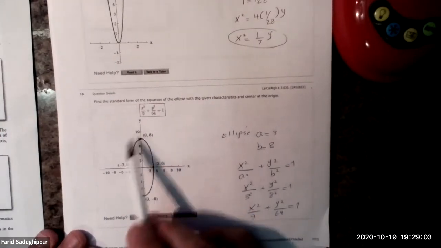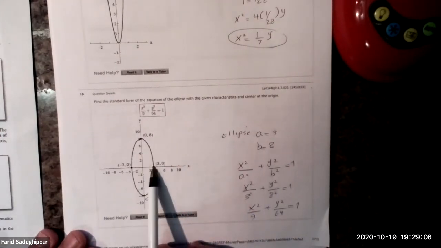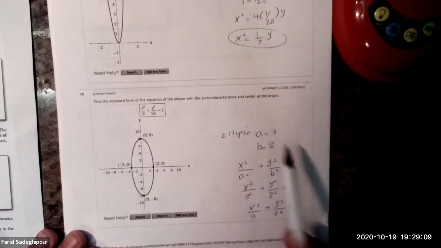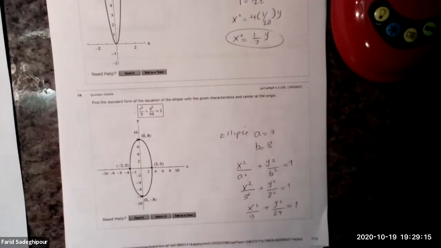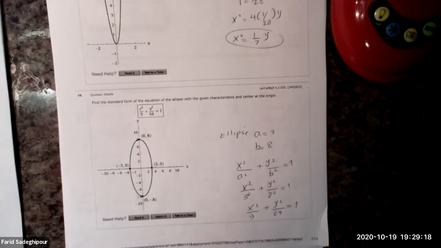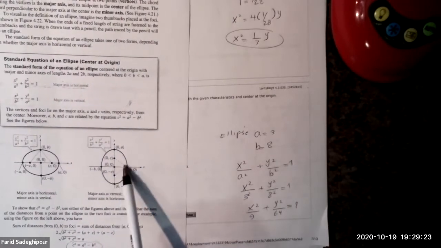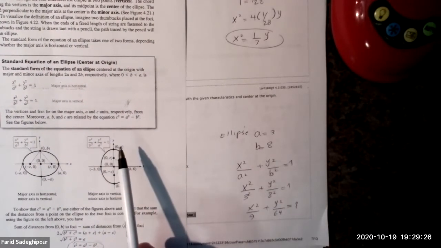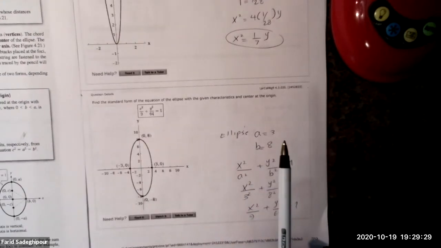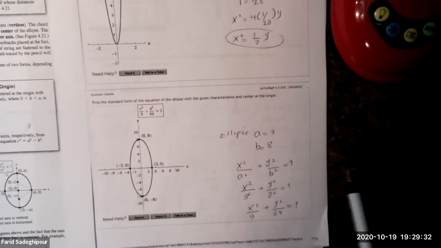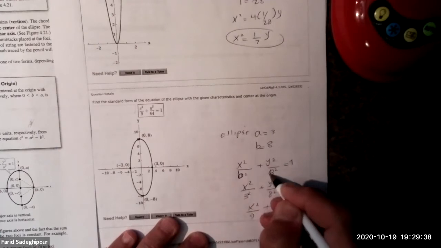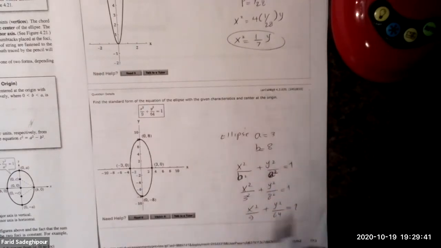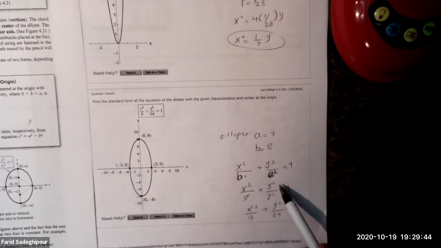They want you to find the equation. You have the picture. According to the picture, a is 3 and b is 8. So all you need to do is take these two numbers and put them in the equation. Because this is this kind of equation, which is x² over b². So here it should be b². It doesn't matter because we know which number is which. So it is x² over b² and y² over a².